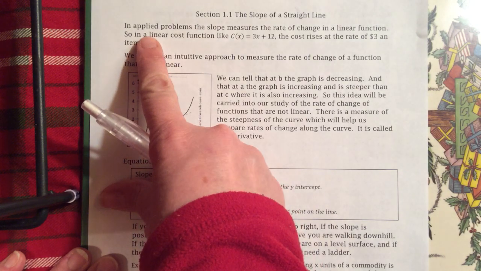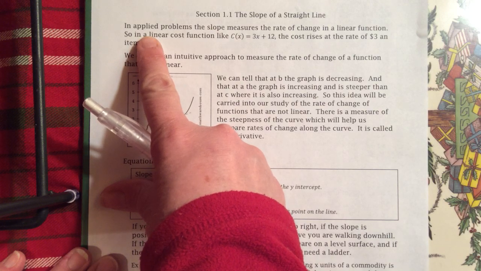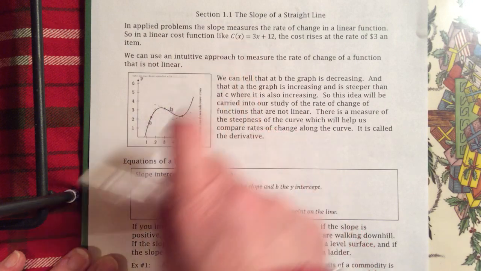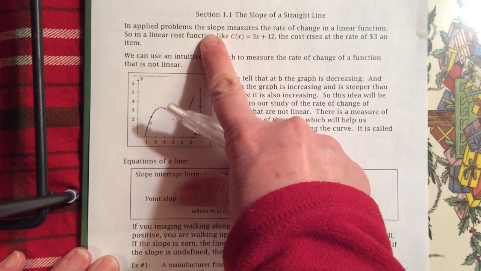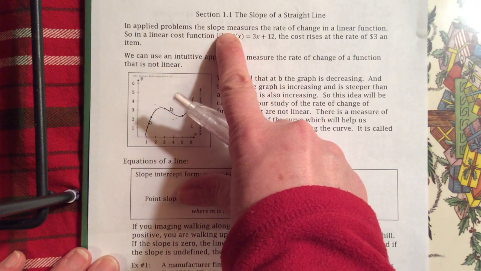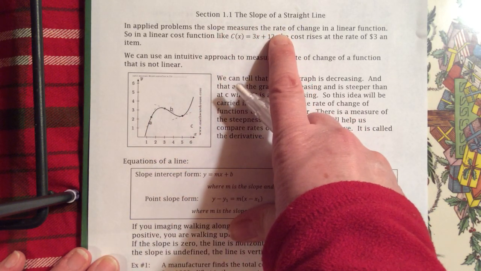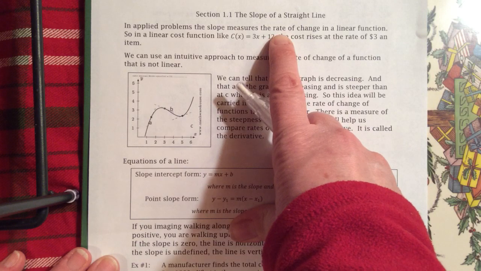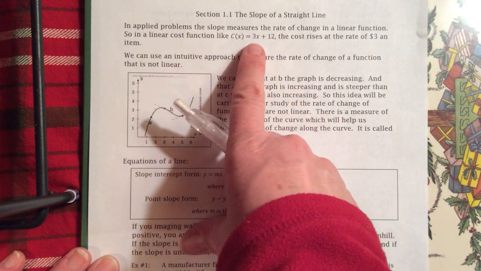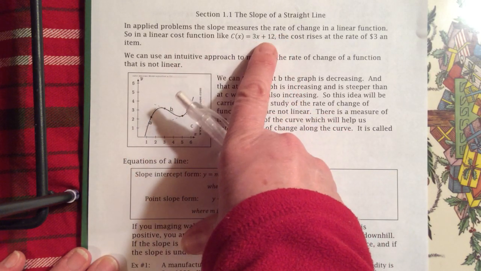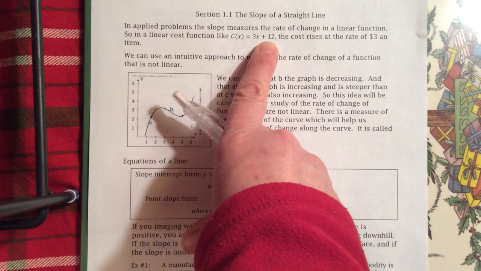So in applied problems for different situations like cost functions, we have the slope of the line. We think about it as a rate of change in that linear function. So for example, the cost function, we talked about having a variable cost and a fixed cost.